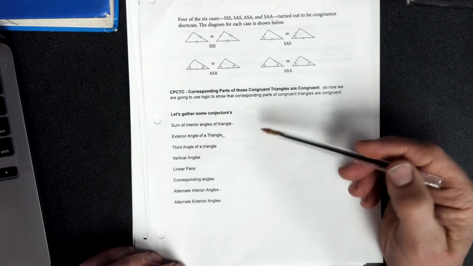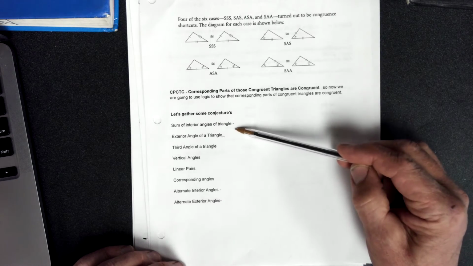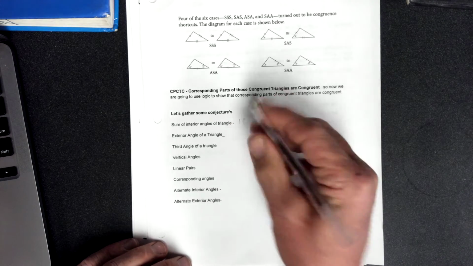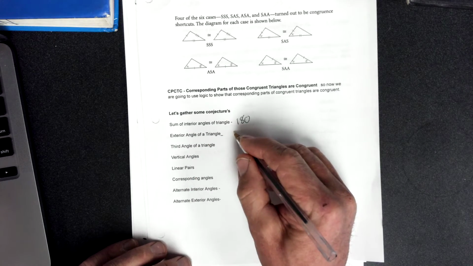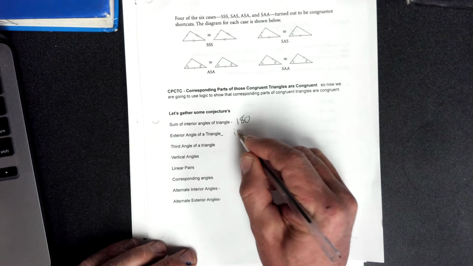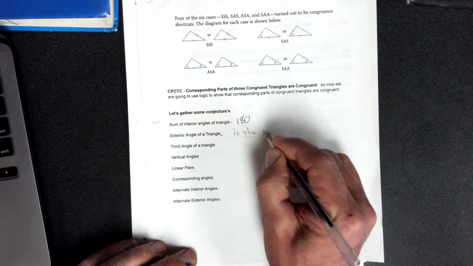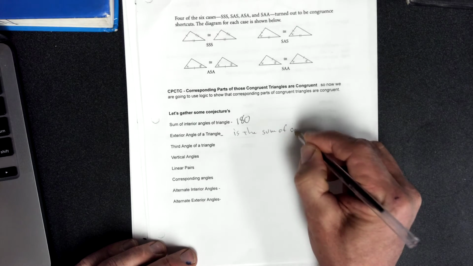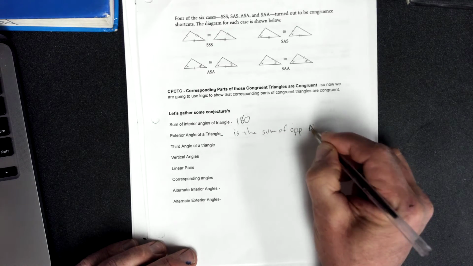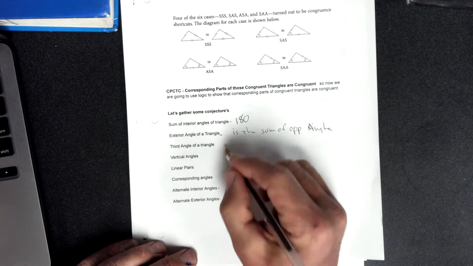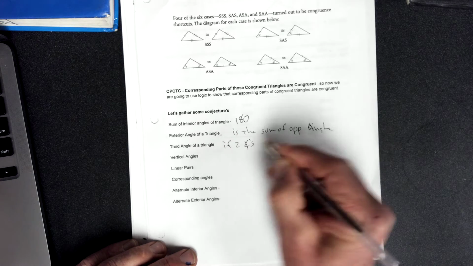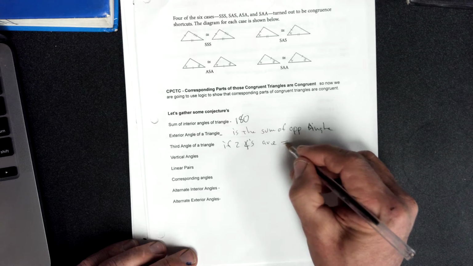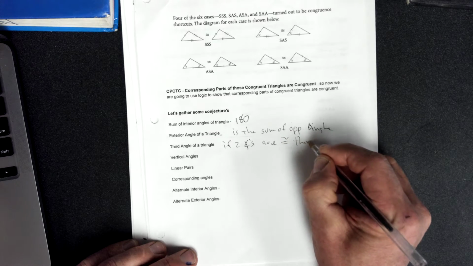Now, in order to get there and use our logic, we're going to use all of these different conjectures that we've already been over, right? Sum of interior angles is 180. So it would be subtracting that. Exterior angle of a triangle equals the sum of the opposite two angles, sorry. Third angle of a triangle: if two angles are congruent in a triangle, then the third is congruent.